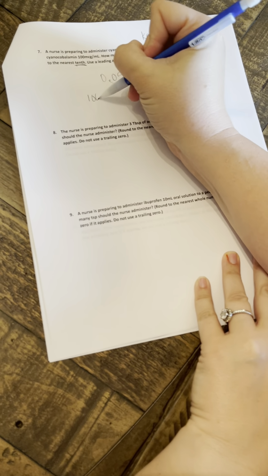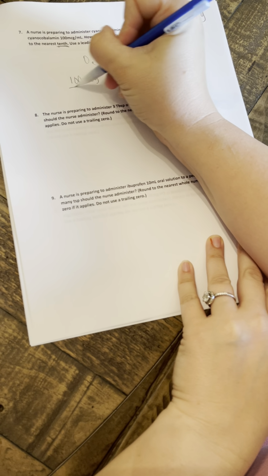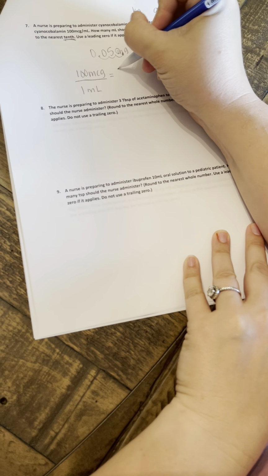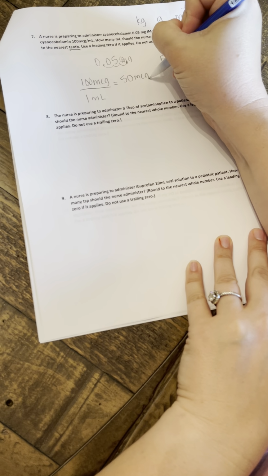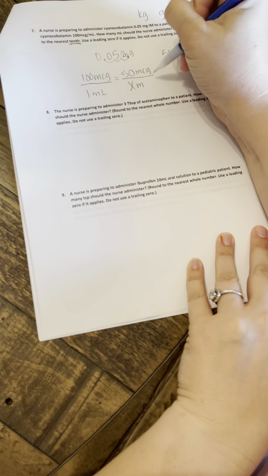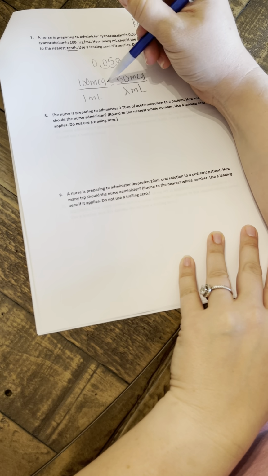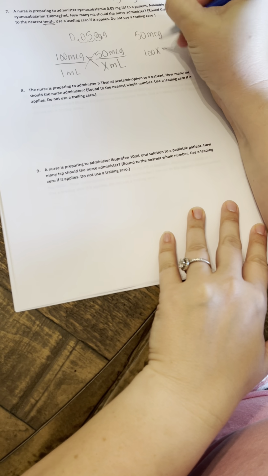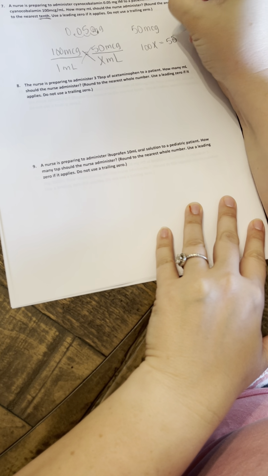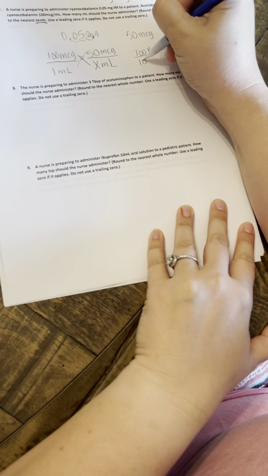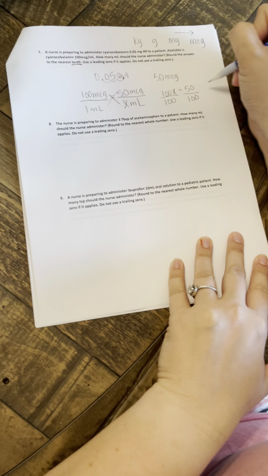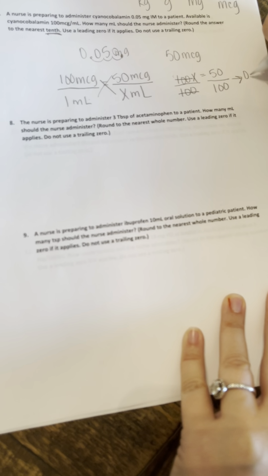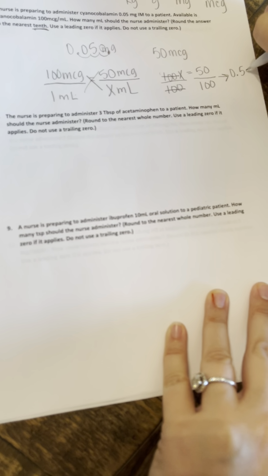What we have available is 100 micrograms in 1 ml. And we need to know how many mLs are in 50 micrograms. So we're going to cross multiply. We have 100x equals 50 times 1 is 50. Divide each side by 100. And 50 divided by 100 is 0.5 mLs.